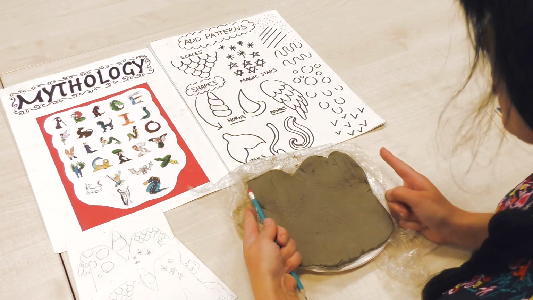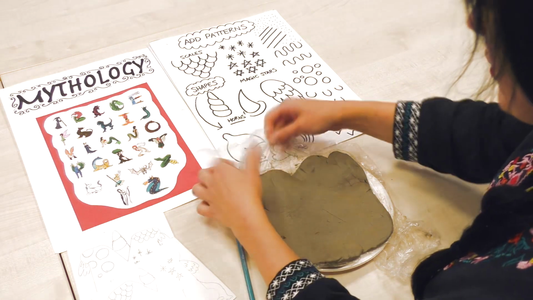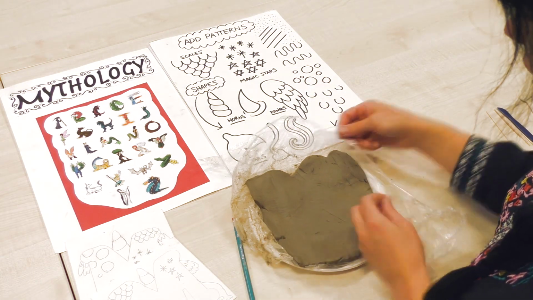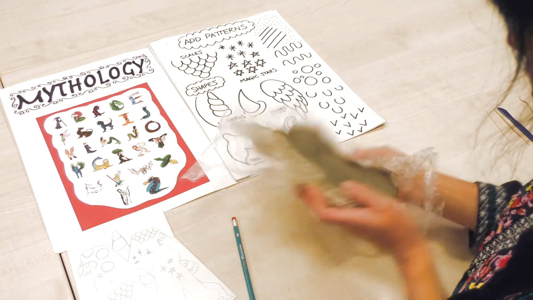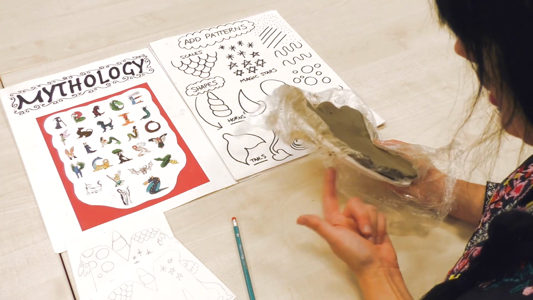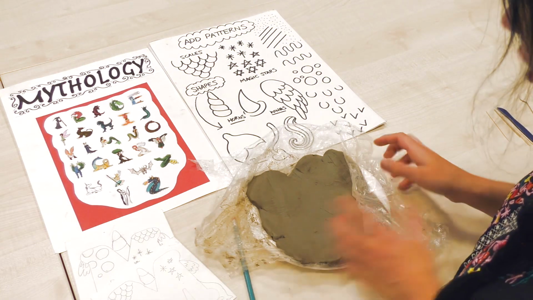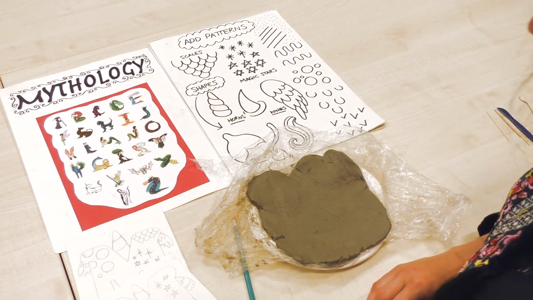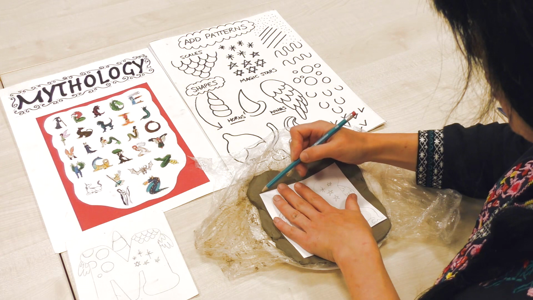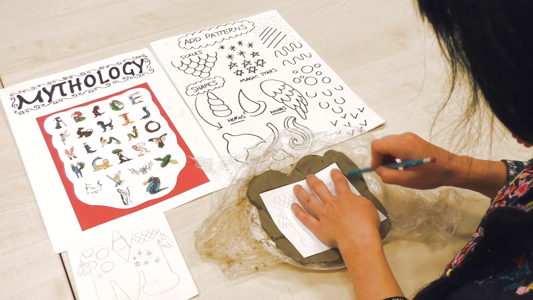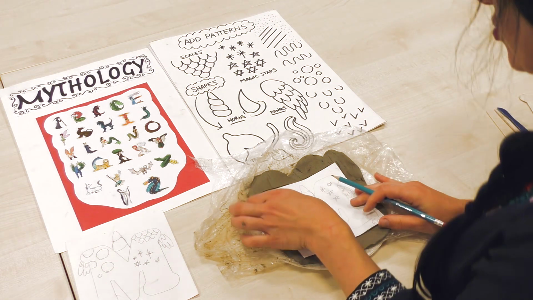I put 2 pencils either side and a rolling pin, and that actually gets it to the right thickness. To preserve the clay so it doesn't dry out, I wrap it in cling film. I also found for carrying the clay tile maybe away from the lesson, it was good to have a paper plate and they could transport it away, if that makes sense. So what they were asked to do then is to get their template and draw around that.